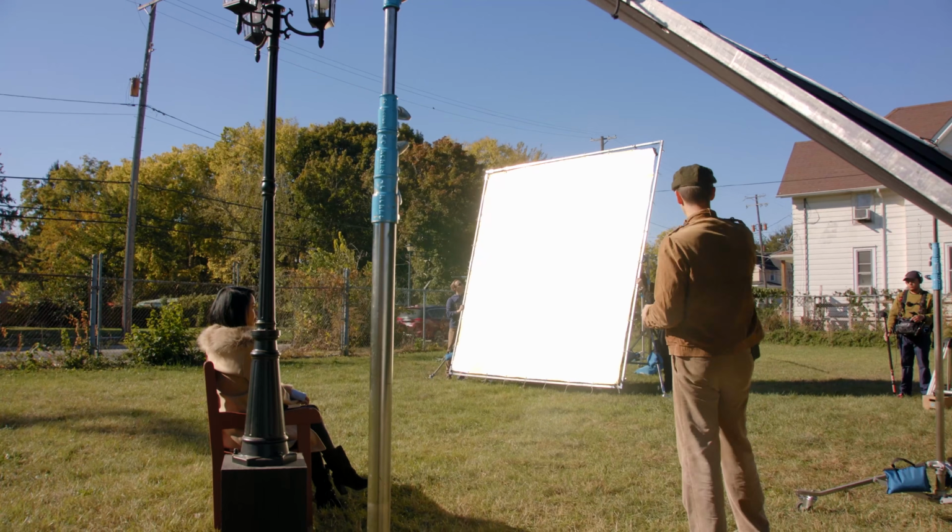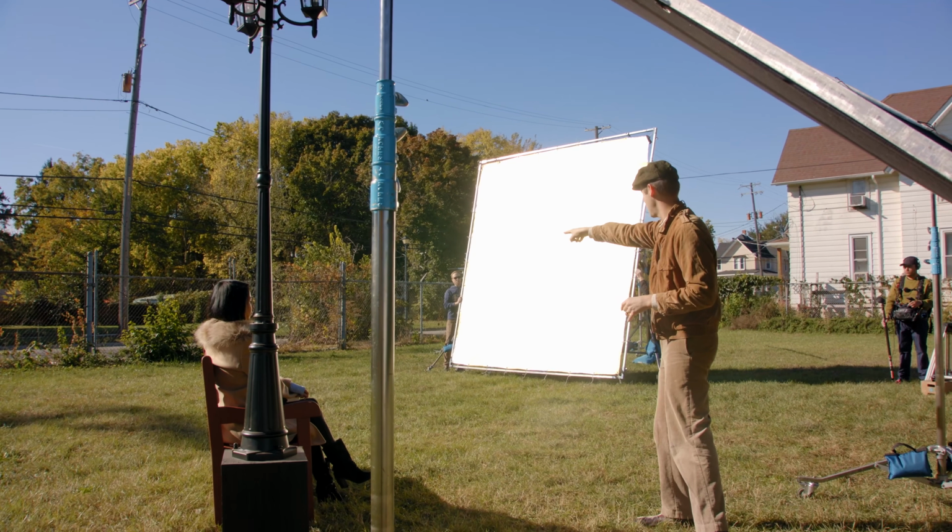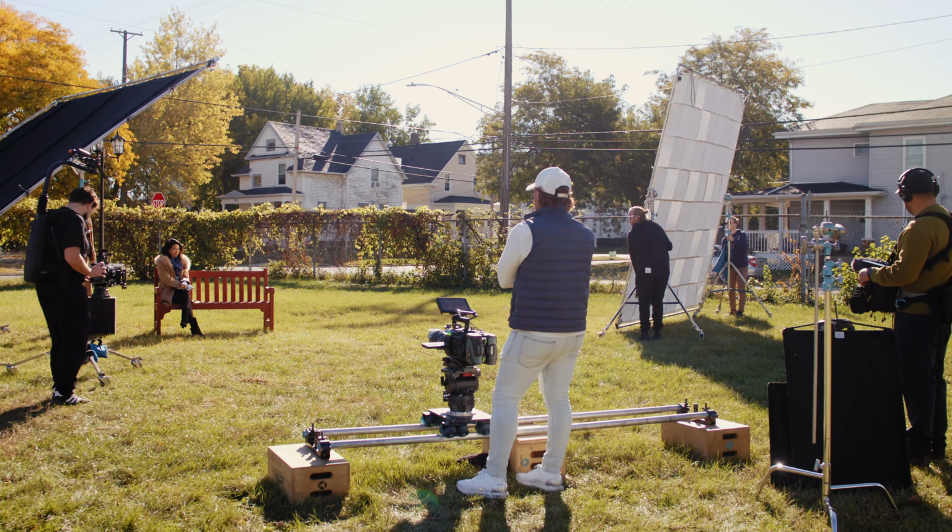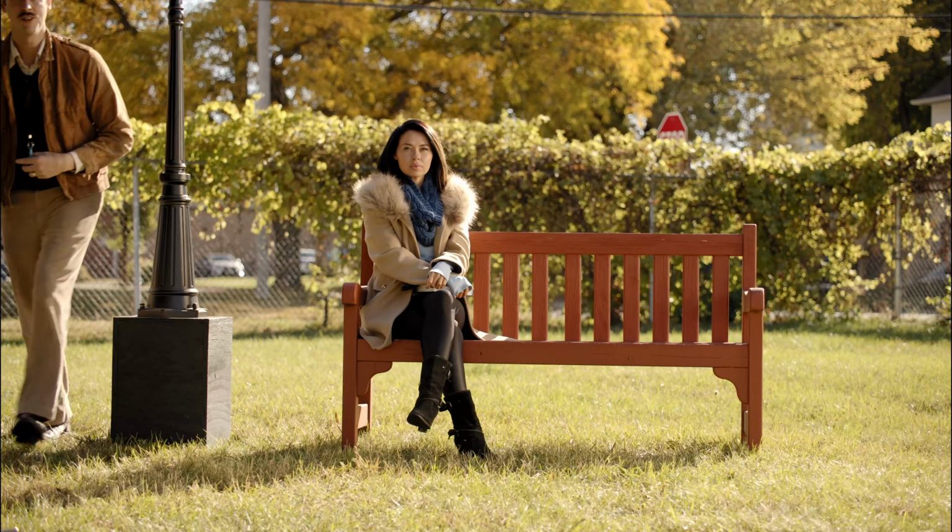You want to? Yeah. So let's roll this whole frame around this side of the scene some more. Yep, that's good. And you're about the right angle too. How's that look on camera?